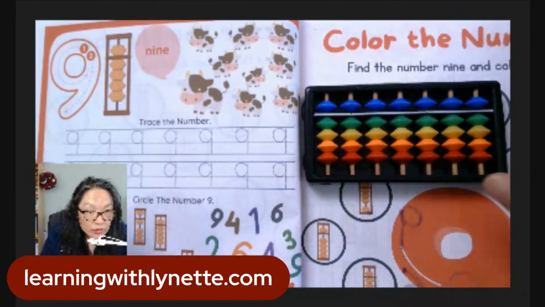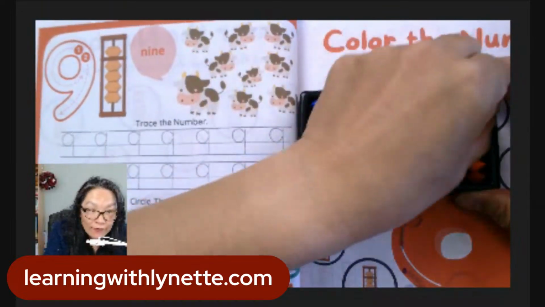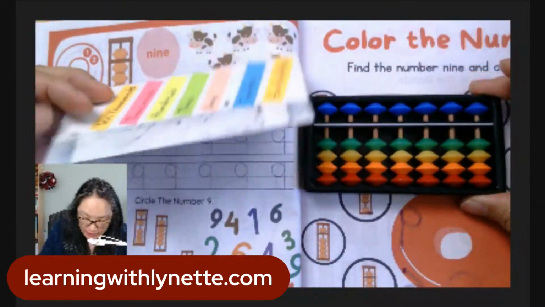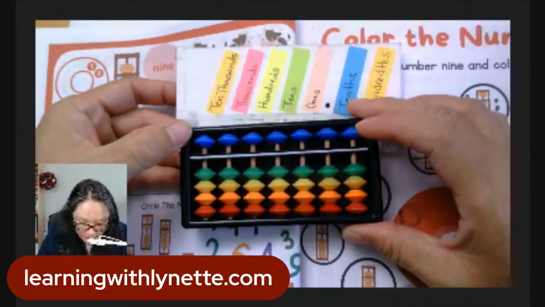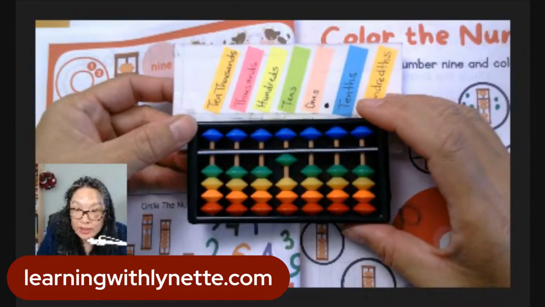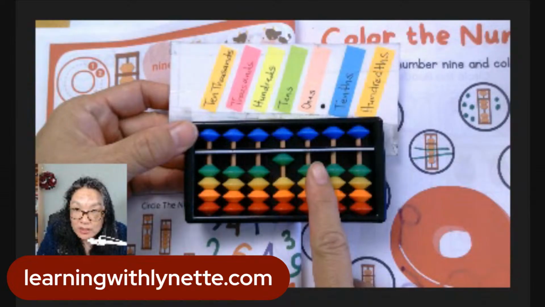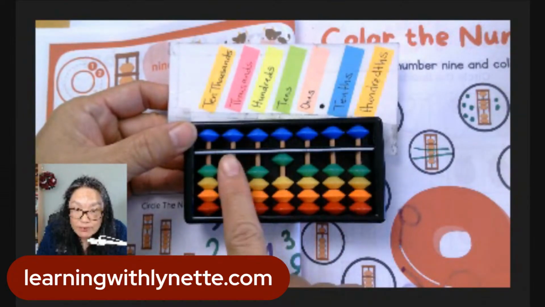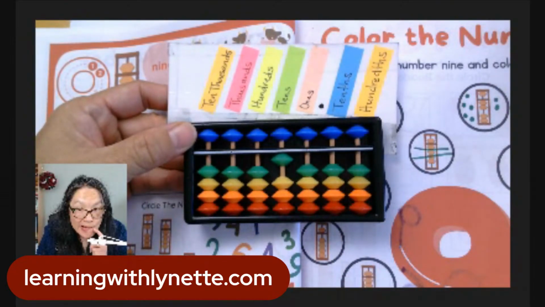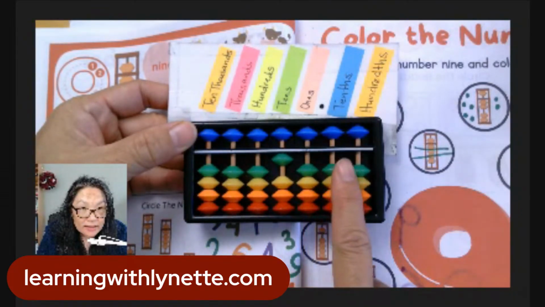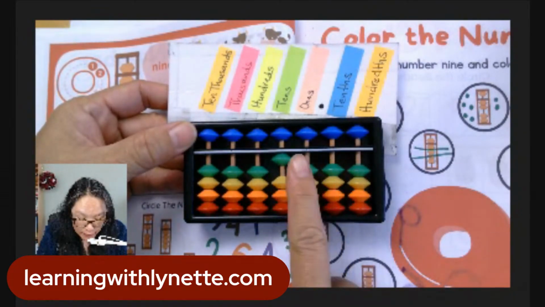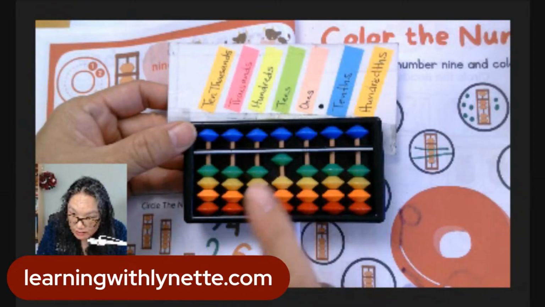Well, now what are we going to do when there's 10? Well, 10 looks like this. That's what 10 looks like. Well, how do I know? Because now I have my ones, my tens, my hundreds, my thousands, and my 10,000. So when we're looking, every column on the abacus is a place value. Every place value has 9 digits, right?